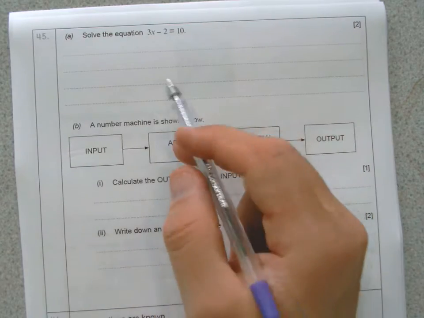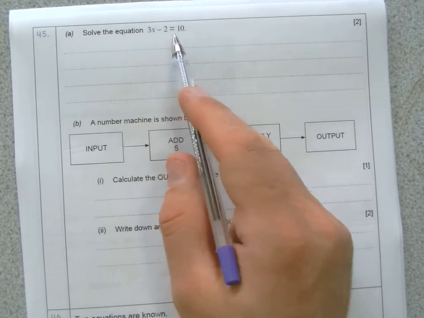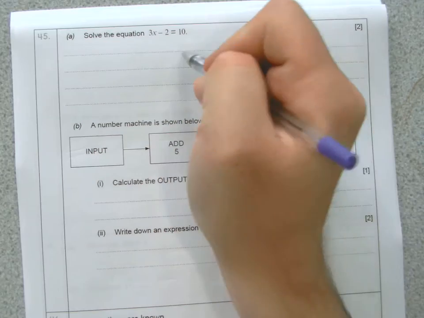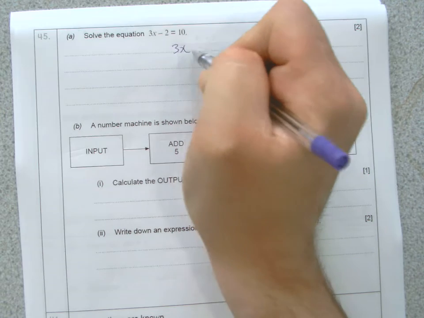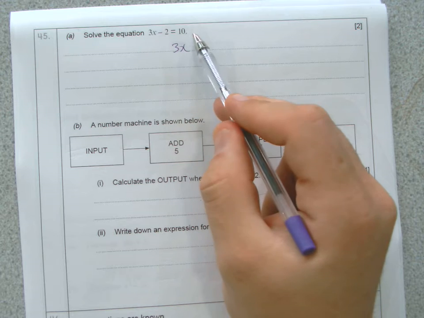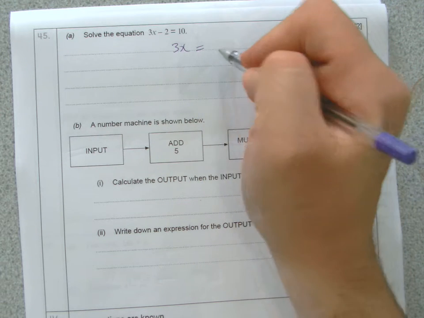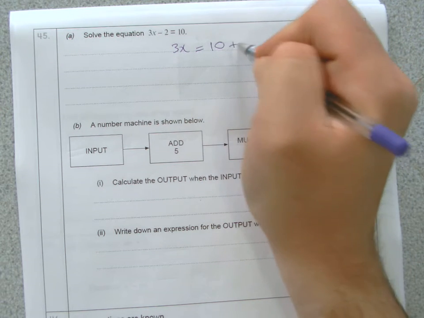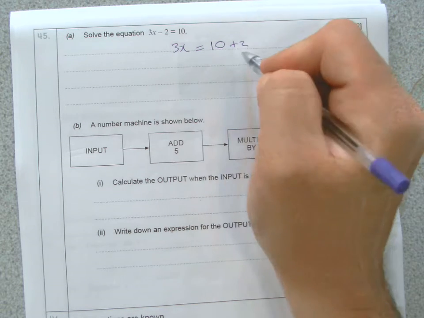Well, question 45, part A. So we've got to solve this equation. When we solve the equation, we think about this minus 2. Let's take that over the other side, and when you take it over the other side, it becomes a plus 2. You do the opposite of minusing and plusing.